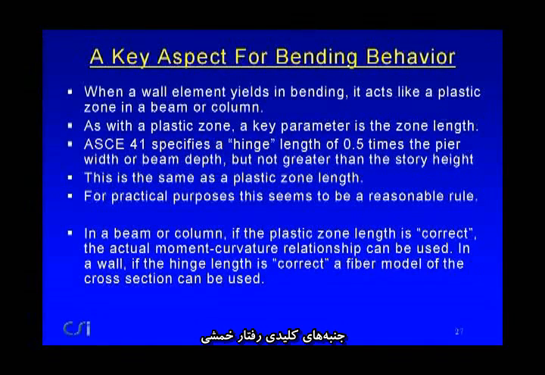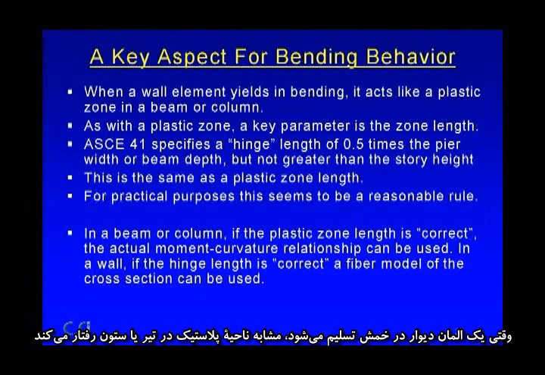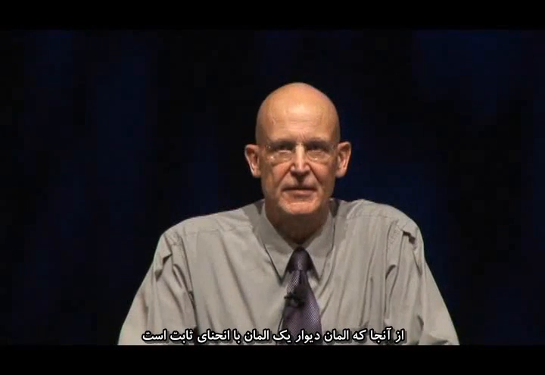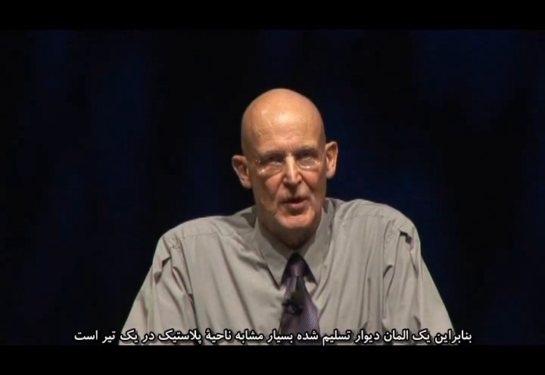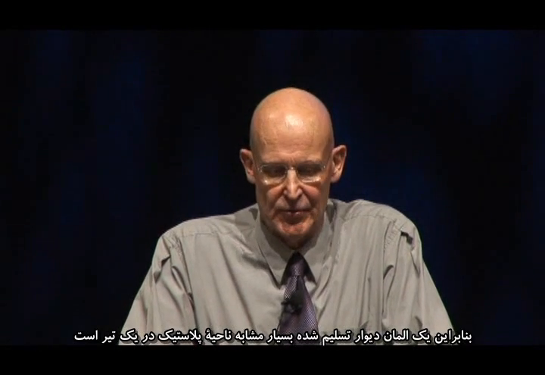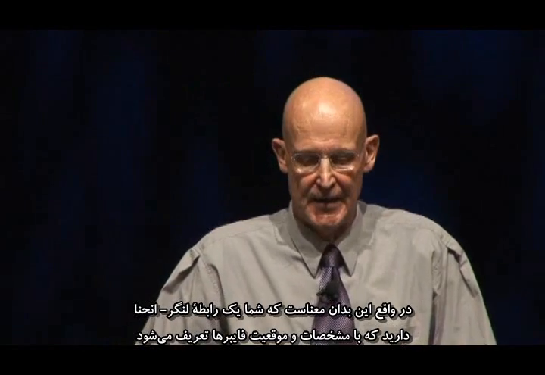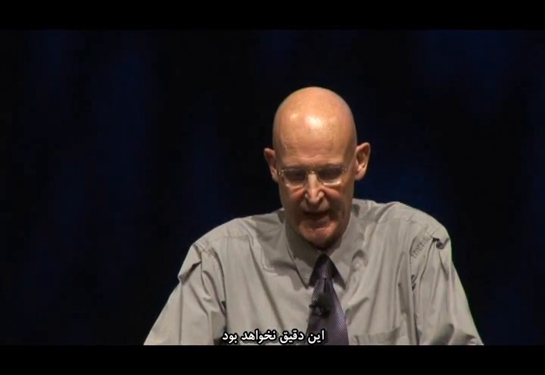Okay, key aspect for bending behavior is that when a wall element yields in bending, it behaves like a plastic zone in a beam or column. It's a constant curvature element. So a wall element which is yielding is very much like a plastic zone in a beam. And as with the plastic zone, a key parameter is what is the zone length. You've got a fiber cross-section. In effect, this means you've got a moment curvature relationship, which is defined by the properties and locations of the fibers. And if it's a plastic zone, the plastic zone length should be such that you can use the actual moment curvature relationship, so it's good enough for practical purposes. It will never be exact.